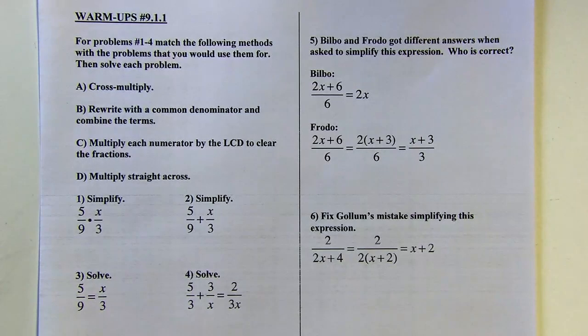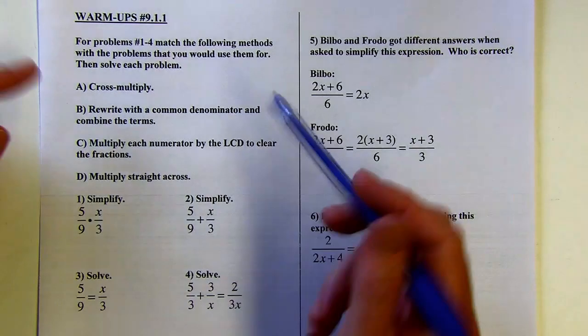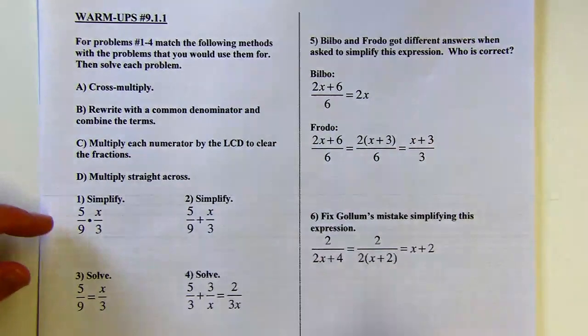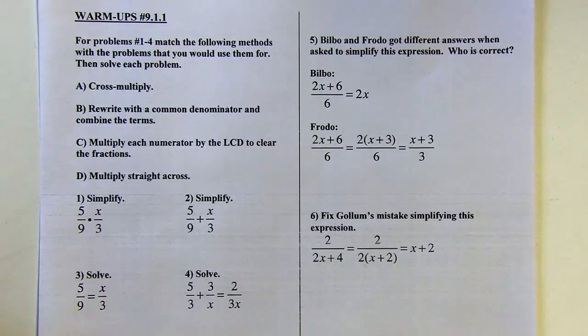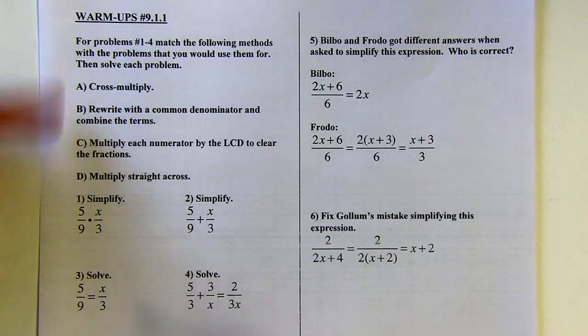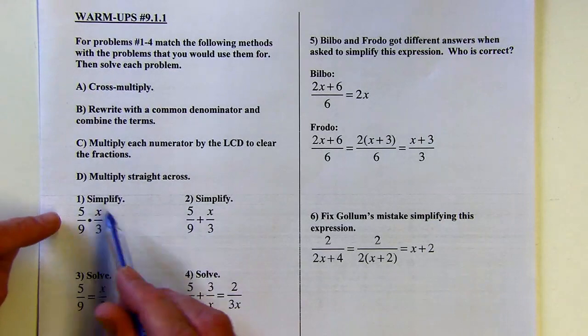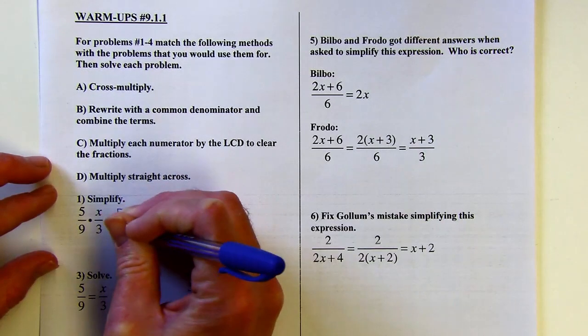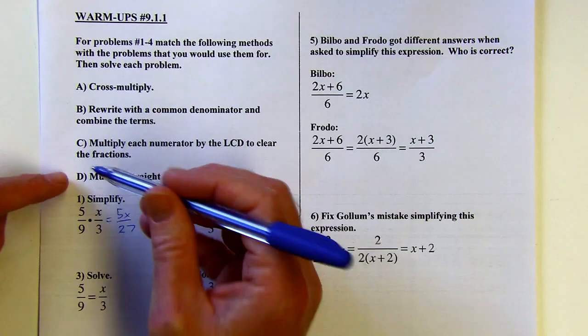Okay, here's warm-up 9.1.1. I'm going to match these methods for solving or simplifying with these problems, okay? So I'm just going to start going through these four, and then I'll figure out which of the methods I'm using. So when you're multiplying two fractions together, then you just multiply straight across. Okay, so that's D here.